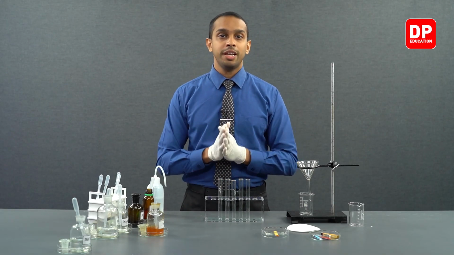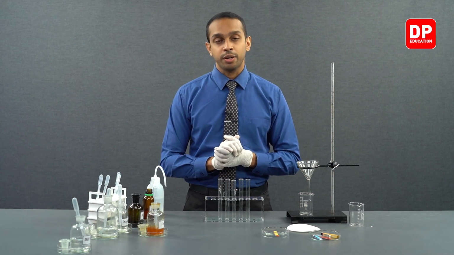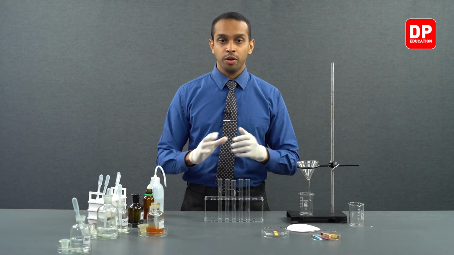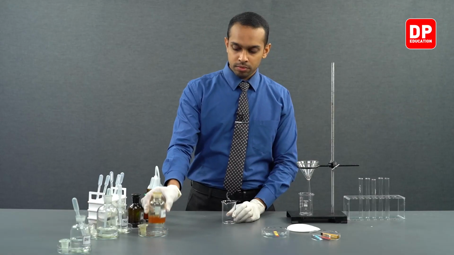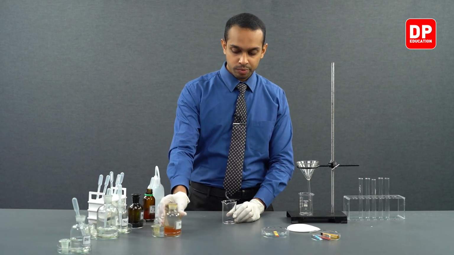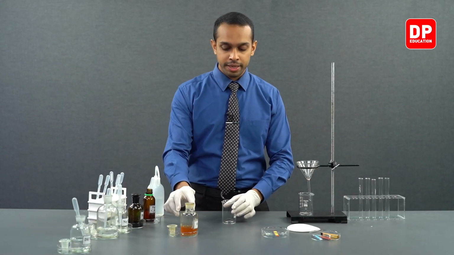Now, let us move on to preparing a neutral ferric chloride solution. For that, we will be using a beaker. Let's use our ferric chloride solution. We'll transfer the ferric chloride solution into a beaker.